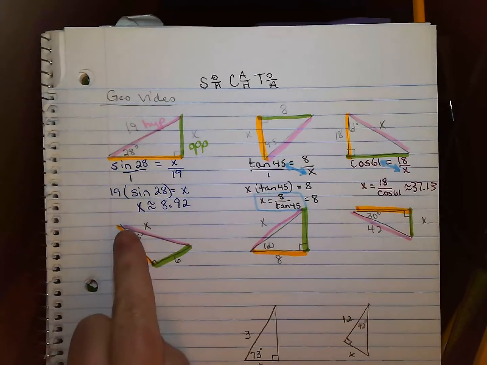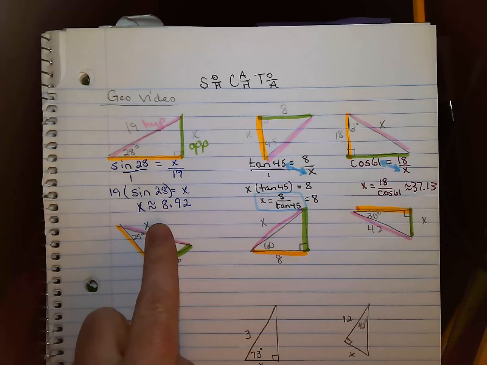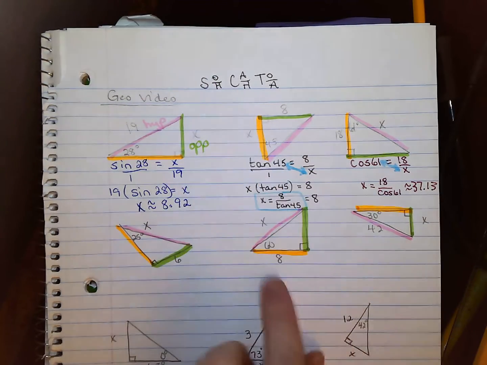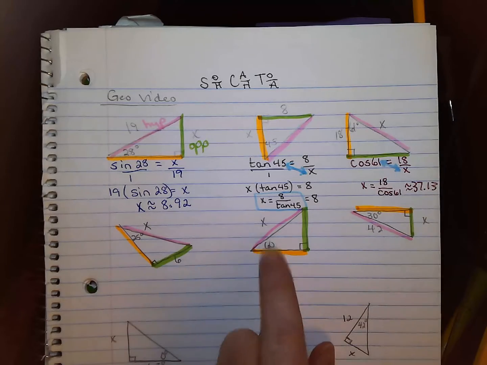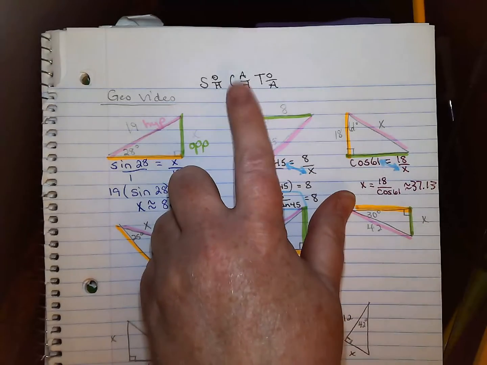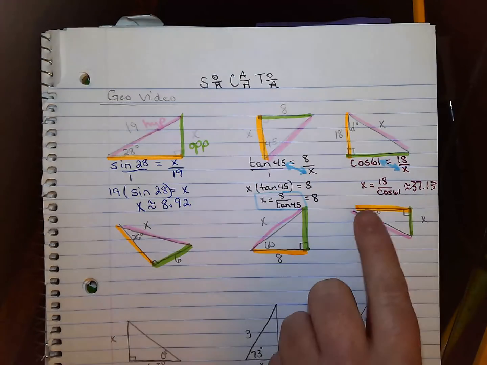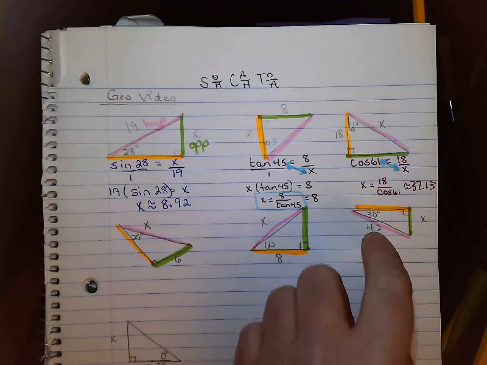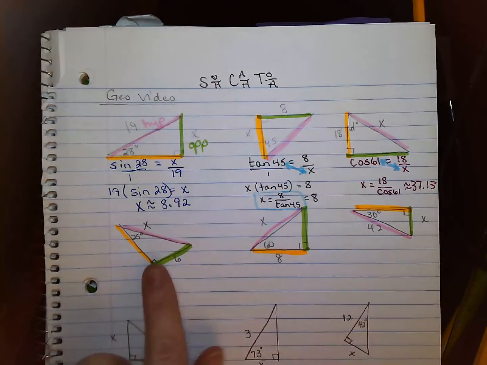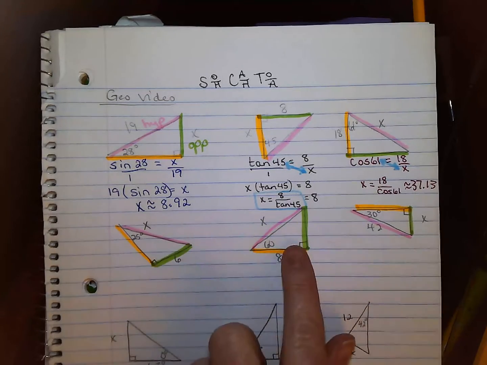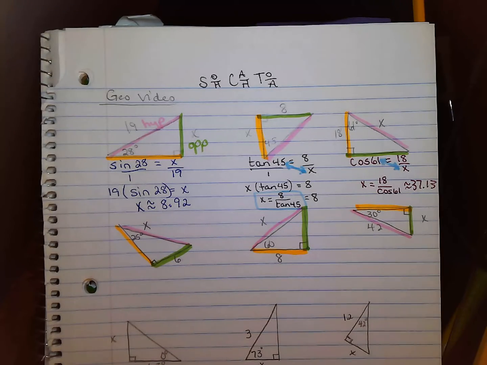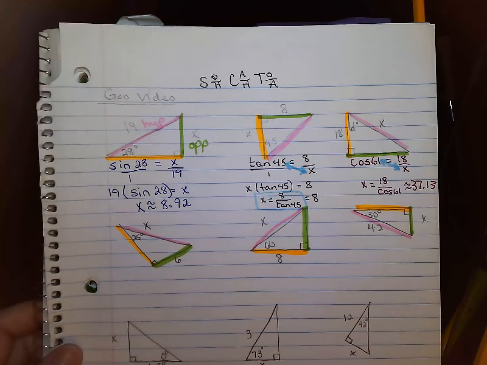So if I look at this one, I know my opposite, I want to know my hypotenuse. I'm going to set up a sine, okay? Here I know my adjacent and I want to know my hypotenuse. Adjacent and hypotenuse is cosine. Opposite and hypotenuse, sine. So you try these three. Sine, cosine, sine. Okay? And I will share those responses with you later.